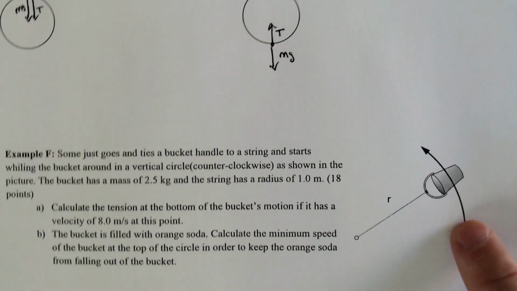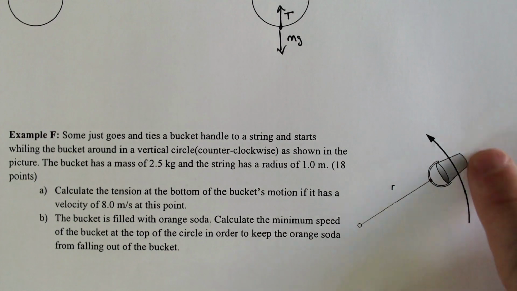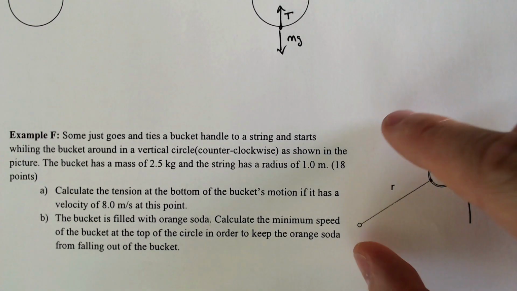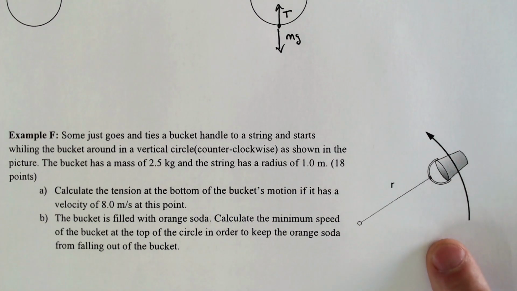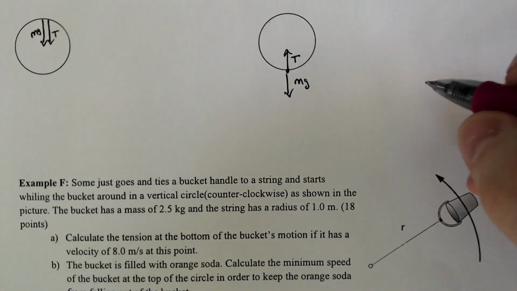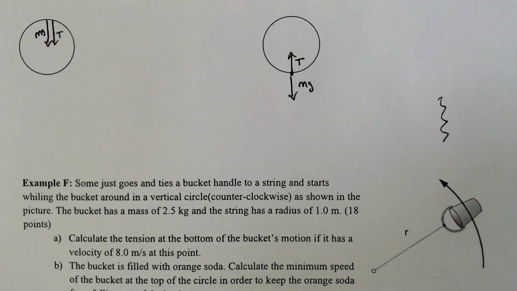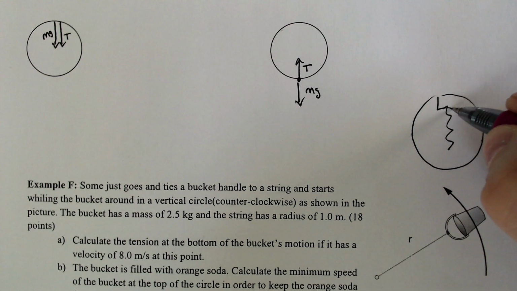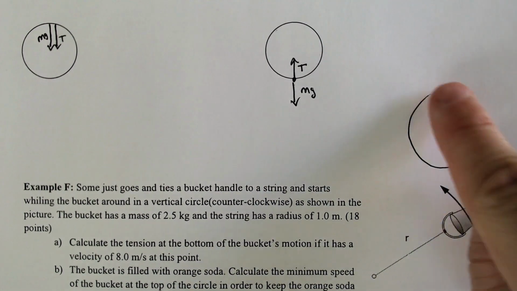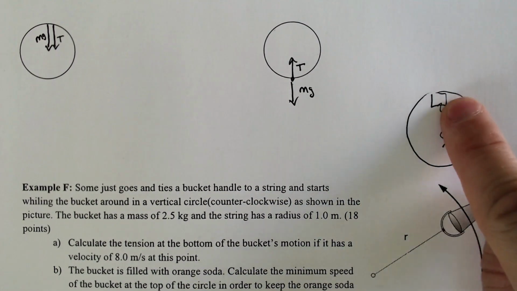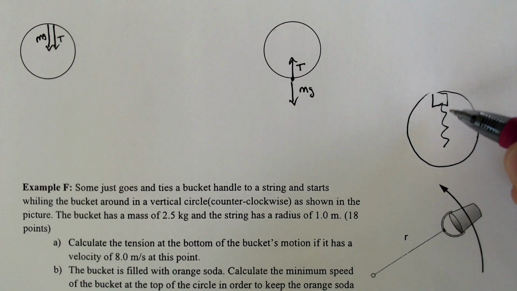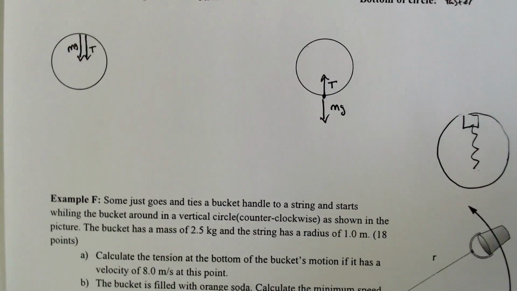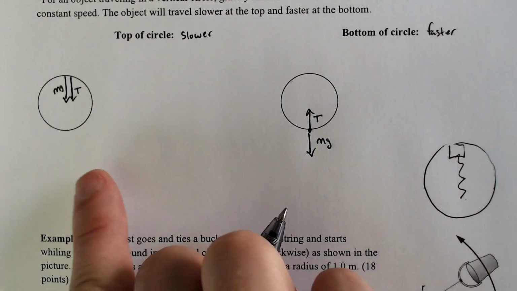So if you think about this bucket, for example, at the top of it, is the tension going to be greater or less than it was before? So if you think of a string, like a loose string, when you're at the top of the circle, what would happen if you were not accelerating around the circle quick enough? Well, the string would become slack, like I kind of drew a slack string, and the bucket would literally fall on your head, okay?